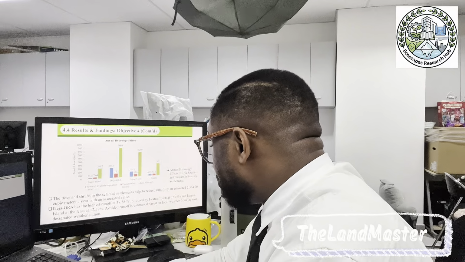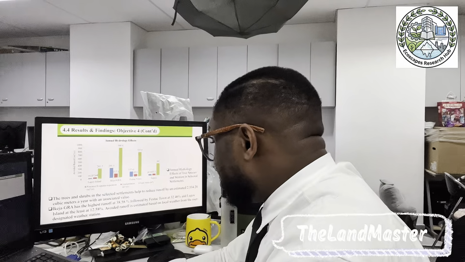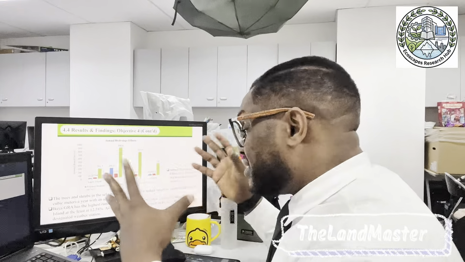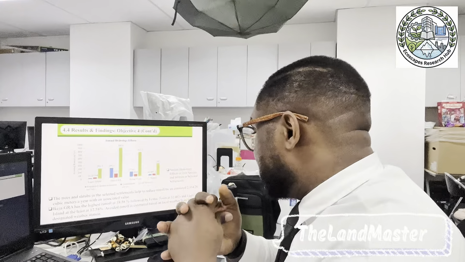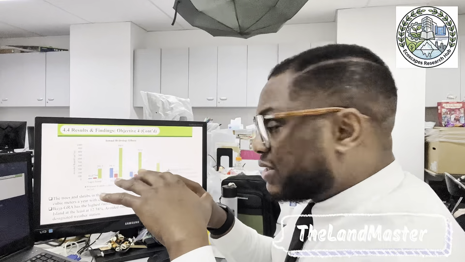And then avoided runoff is estimated based on local weather, from the user-designated weather station. Most of this data we got from the i-Tree Eco model. The Eco model assisted the study in getting this data, and this is also subject to the current weather station that we used for the study.